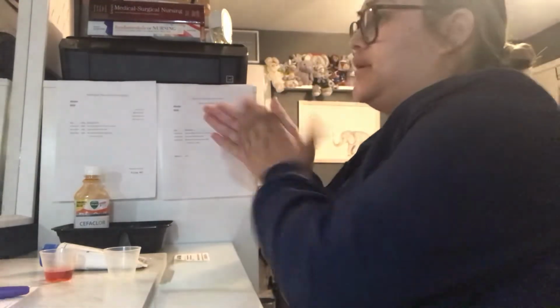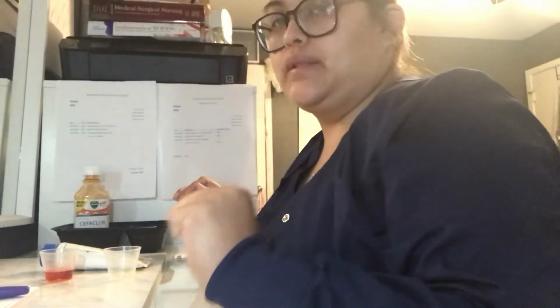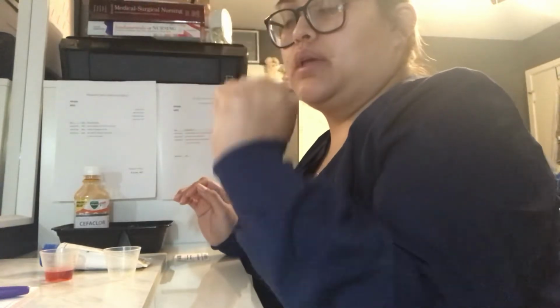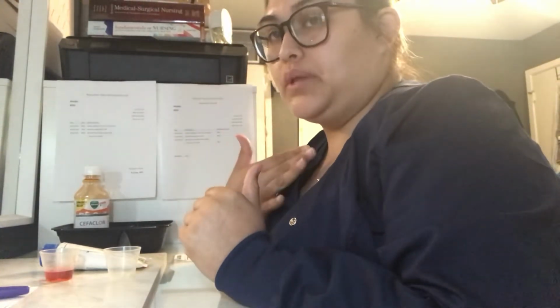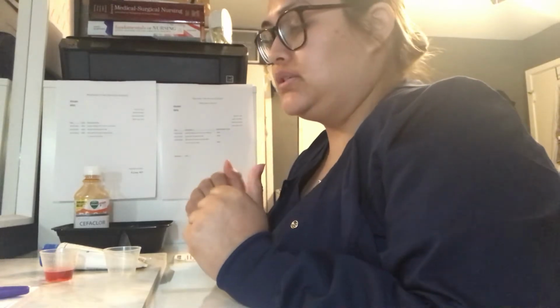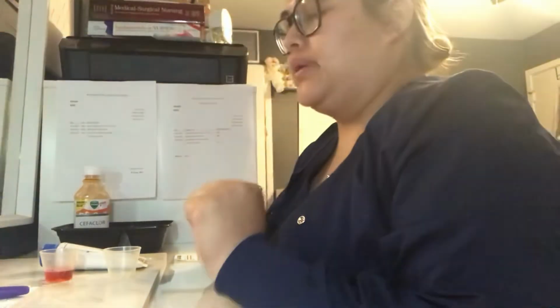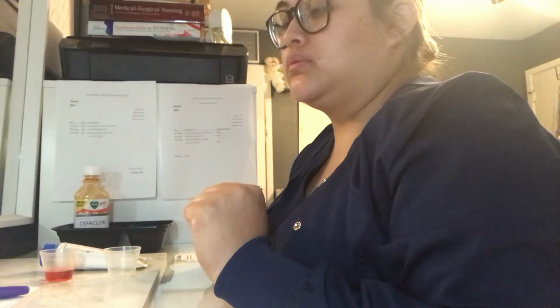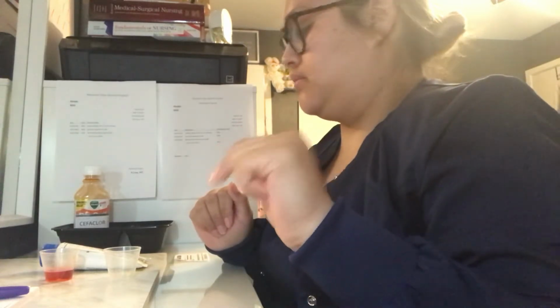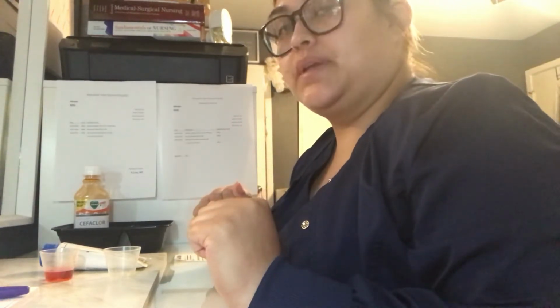I will perform hand hygiene. I will put on my gloves. I will now raise the bed to an appropriate height level. I will raise the patient's head of the bed, and I will ask him if he's had any trouble swallowing or eating or drinking anything. He says no. So now I will give my patient his medications.